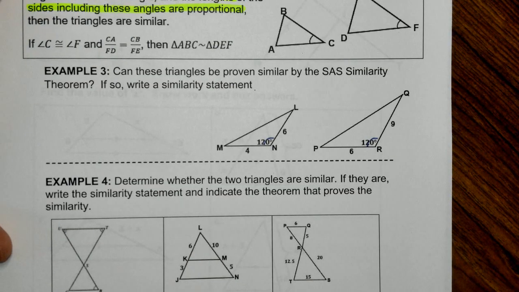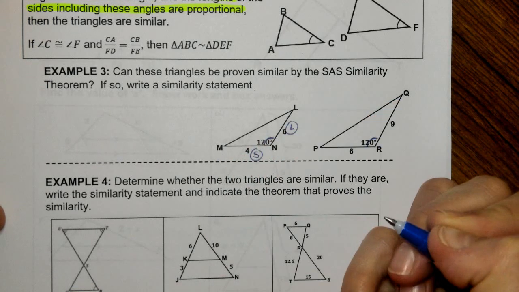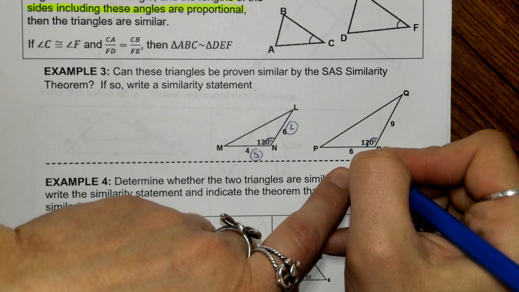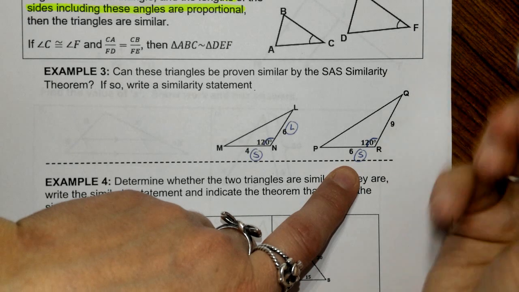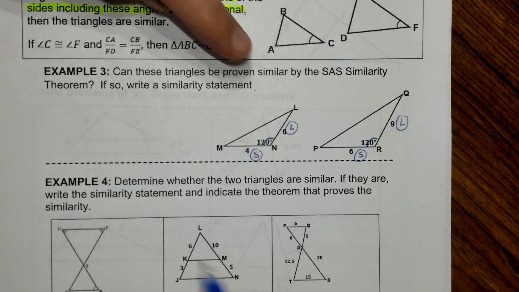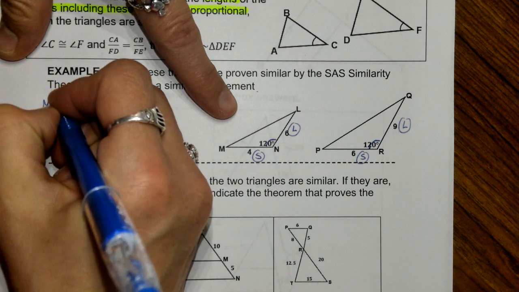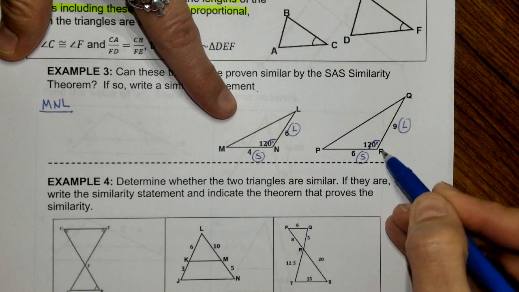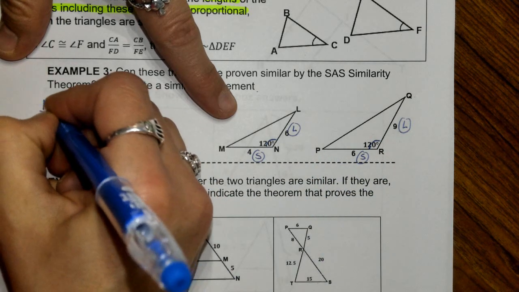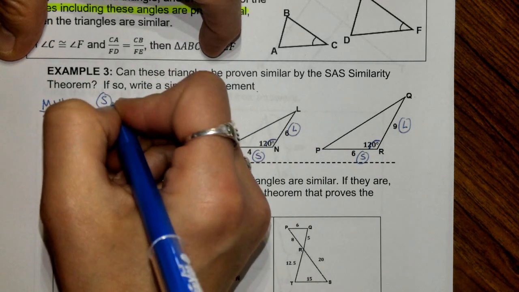So we have a small and a large. So here we have small, 6 will be our large side. On the other triangle, 6 is small, 9 is large. Now, we'll go ahead and we'll put triangle MNL on top and triangle corresponding parts PRQ on bottom. So let's take a look at the small sides.